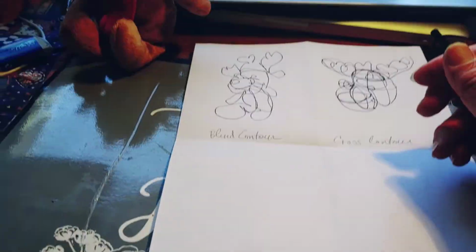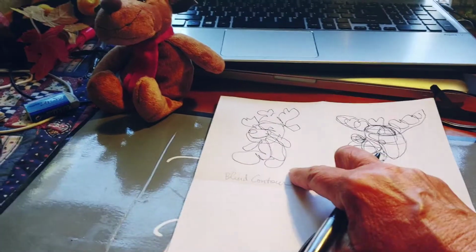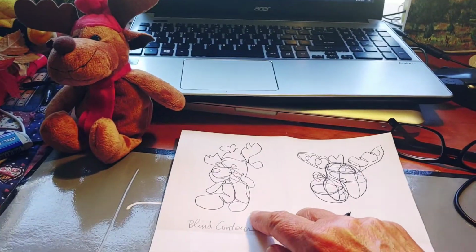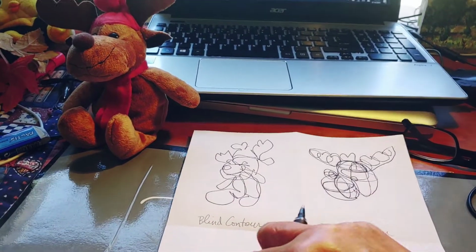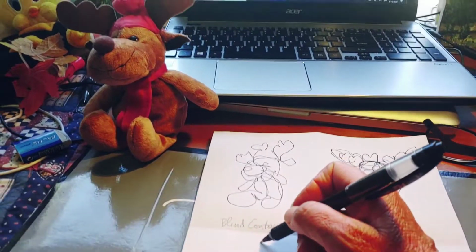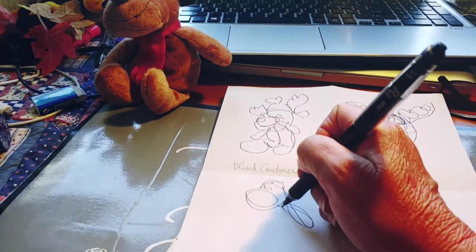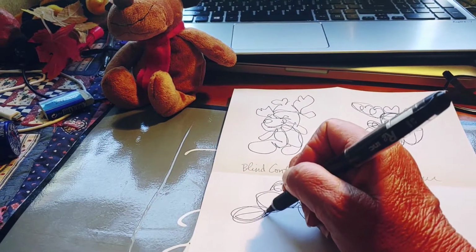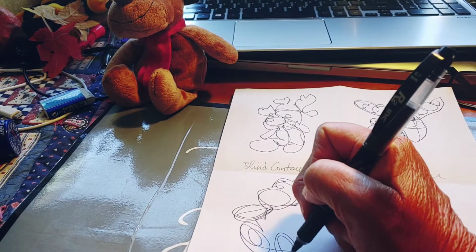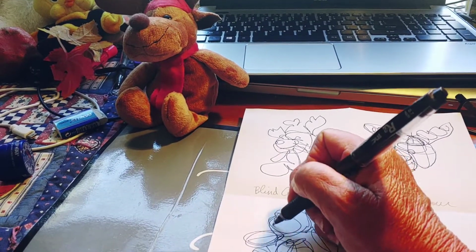Now, gesture is a really fast drawing, so it's similar to blind contour in that you shouldn't be looking at your paper when you're drawing. And the main objective is to draw shapes. So I'm going to draw this really fast. So I'm going to draw the head and arms. And this is just, you're kind of moving around looking at shapes.